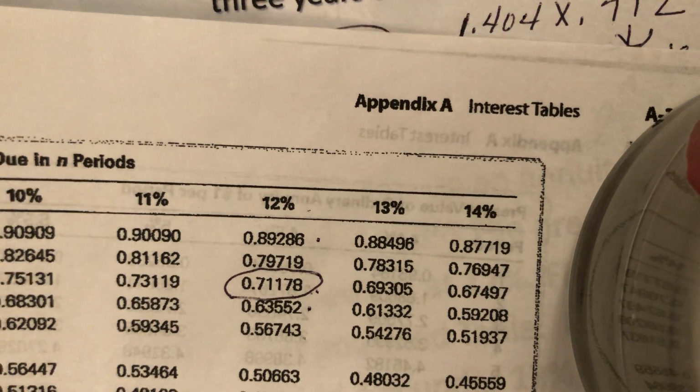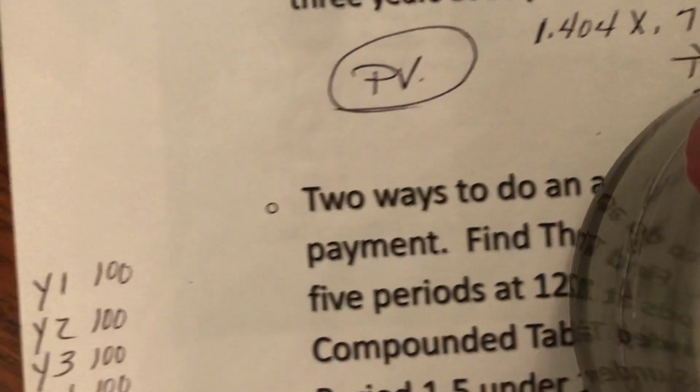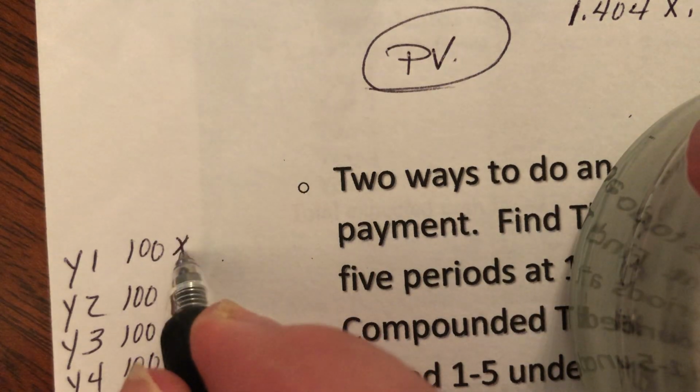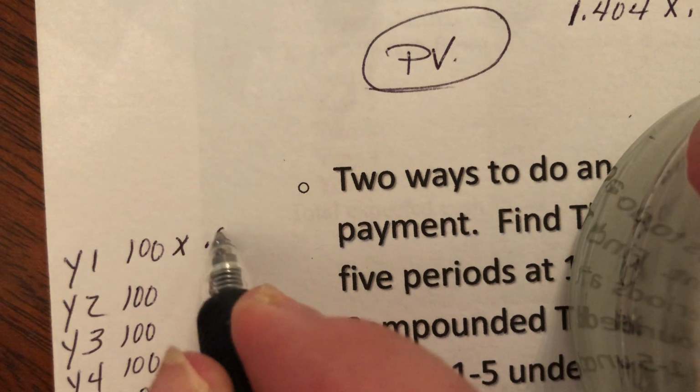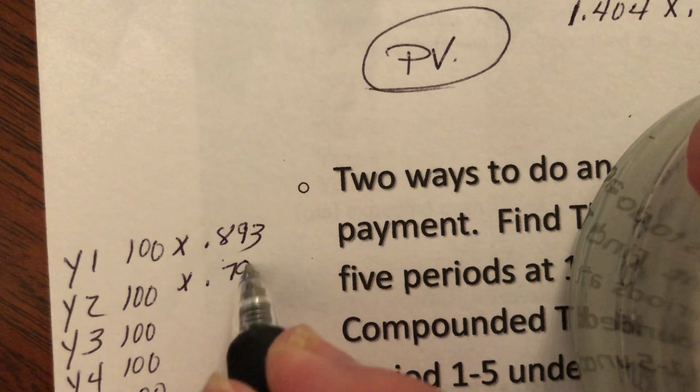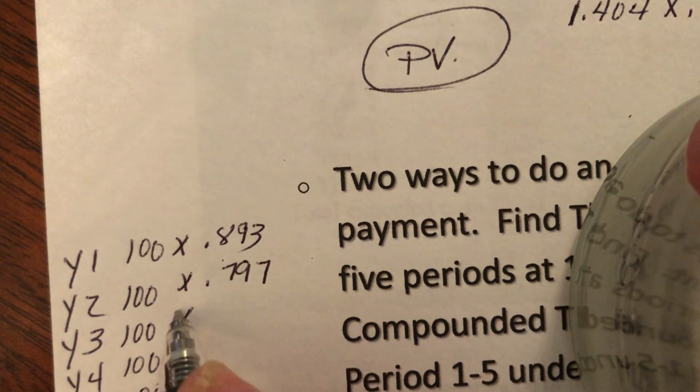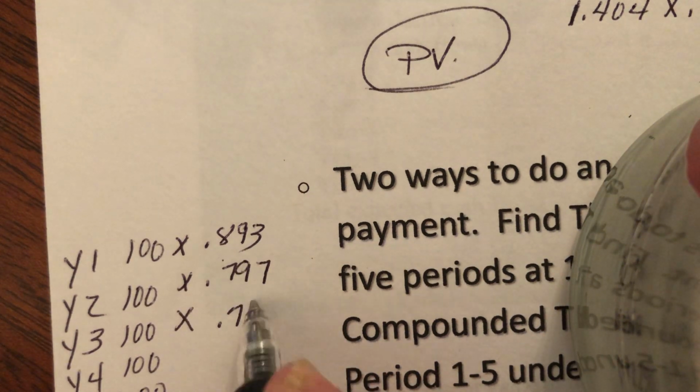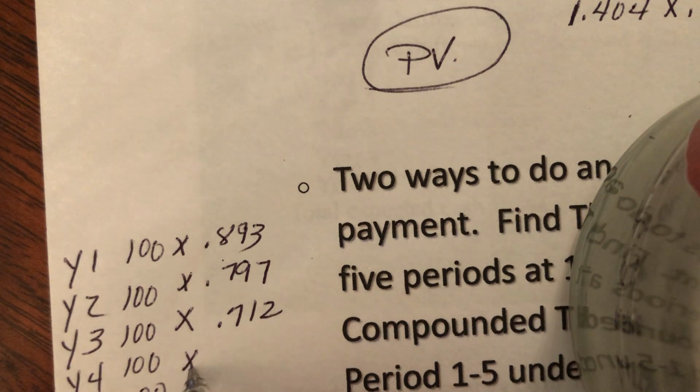So let me put these numbers down. The PowerPoints round them up to the third space. So let's do that.